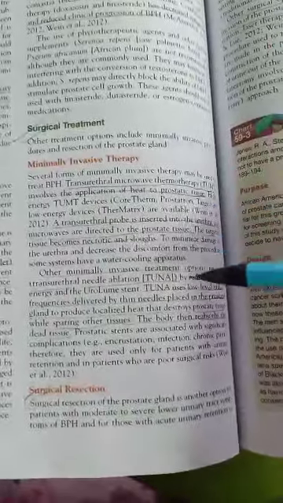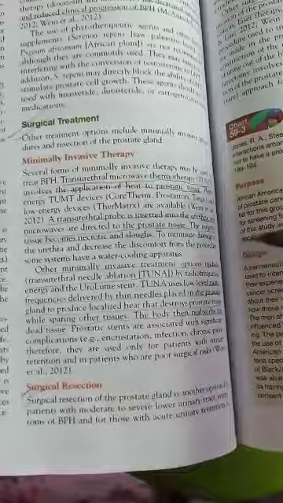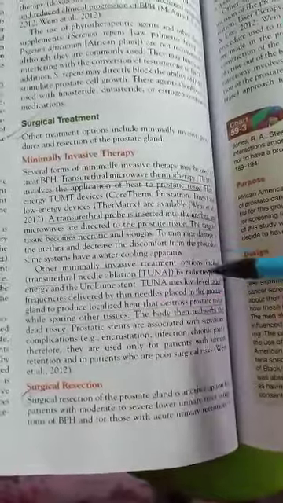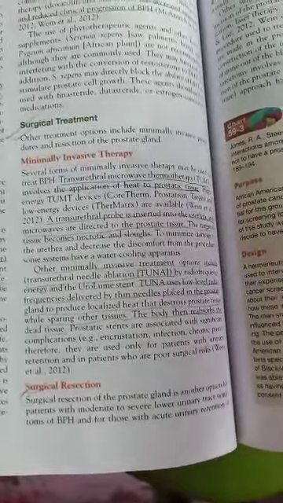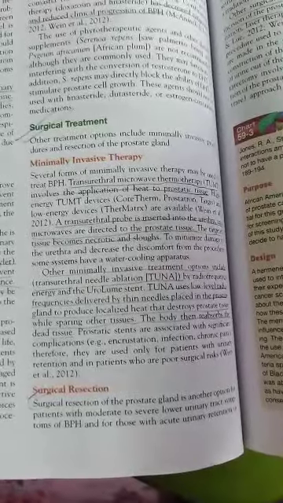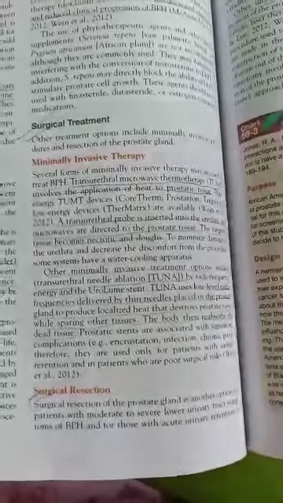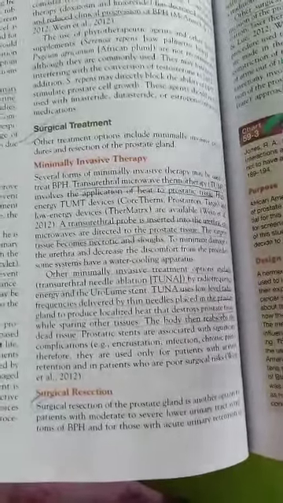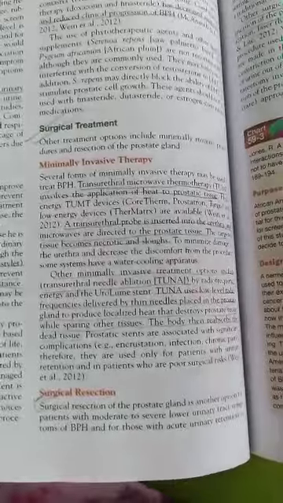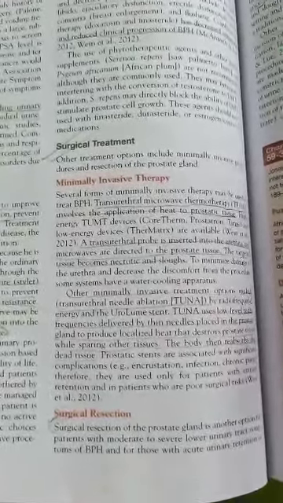What is done in TUNA is that thin needles delivering low level radio frequency are placed in the prostate gland. Localized heat is produced, and this heat destroys the prostate tissue while sparing other tissues.